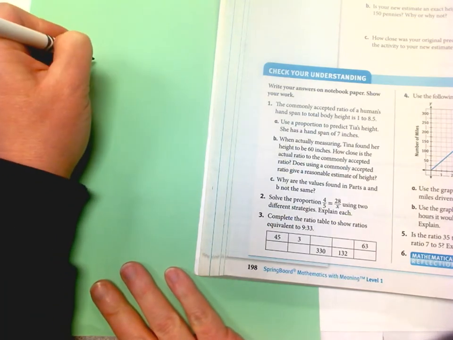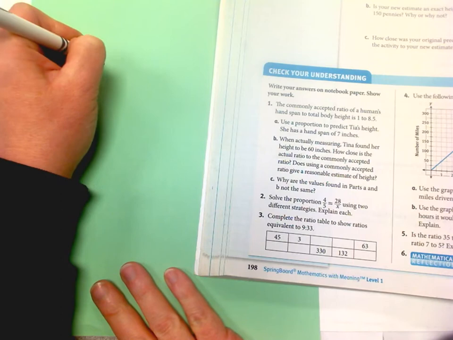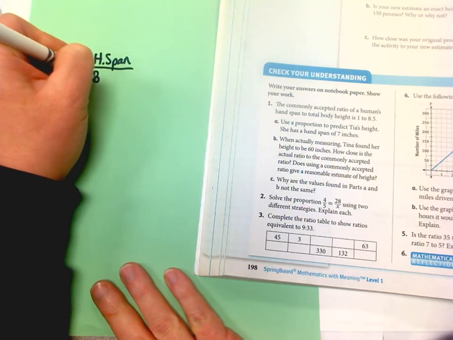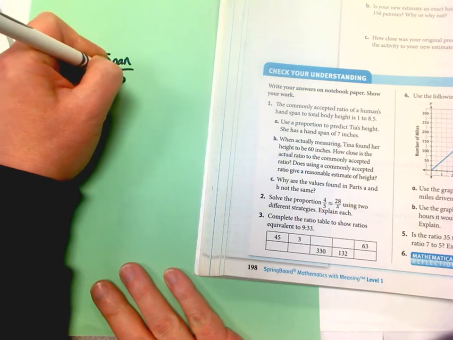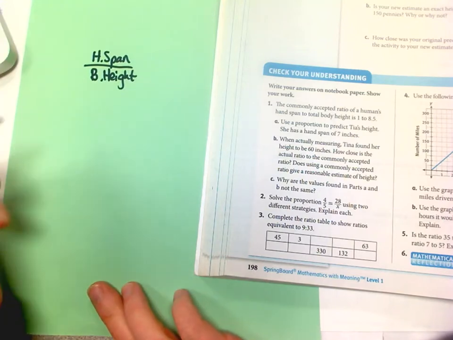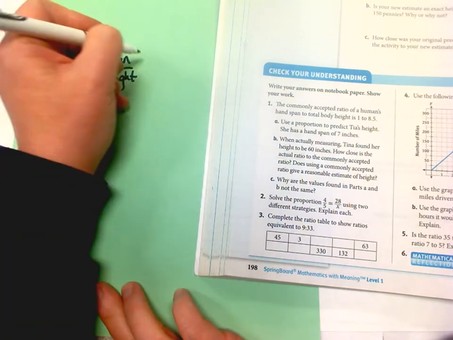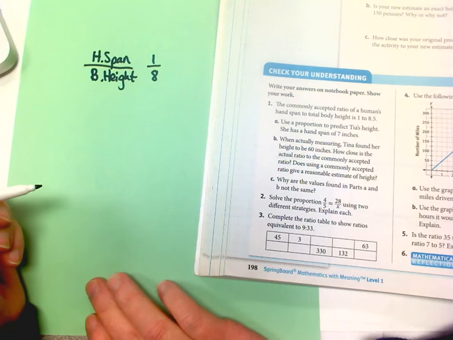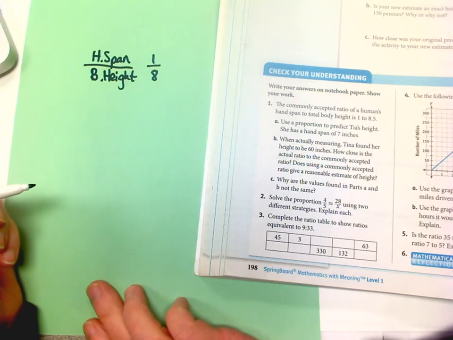So I could look at hand span to body height. That's the ratio that we're looking at, and they gave you 1 to 8.5. I'm going to say it's 1 to 8, just so I'm not doing your homework for you. And then it says, use a proportion to predict Tia's height. She has a hand span of 7 inches.